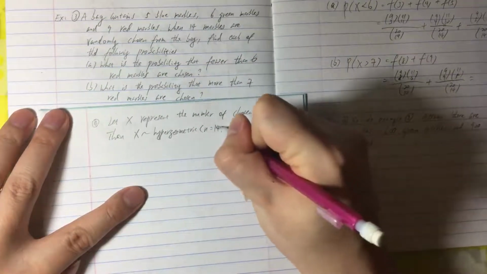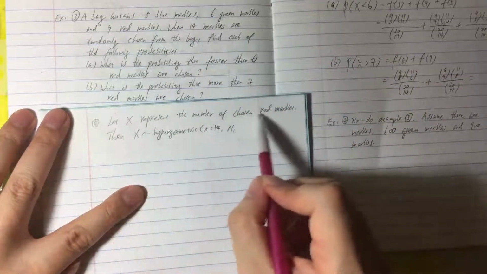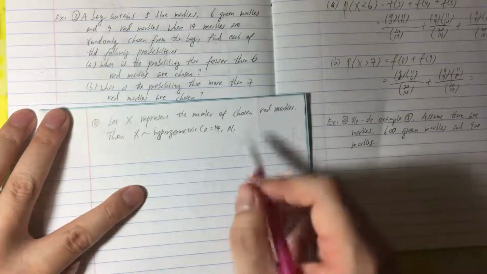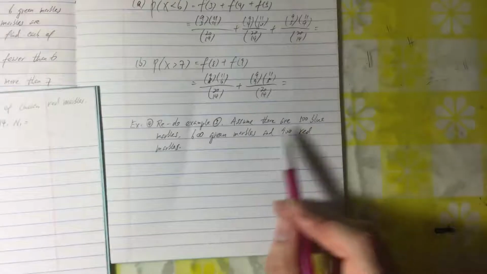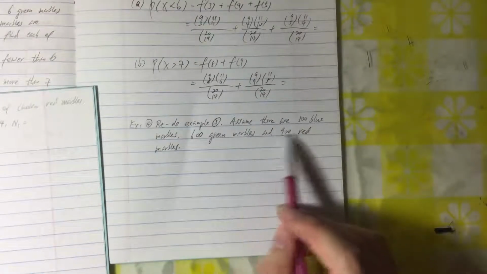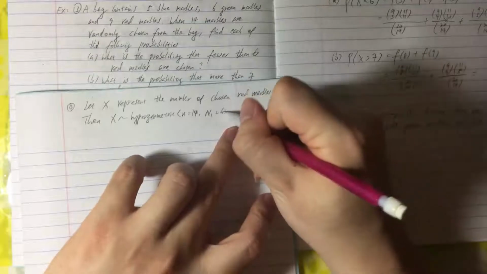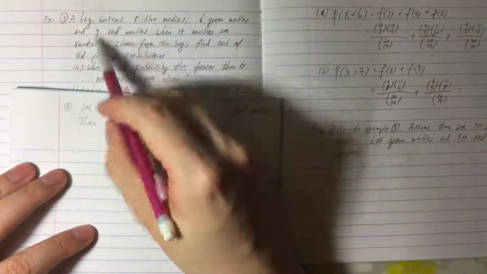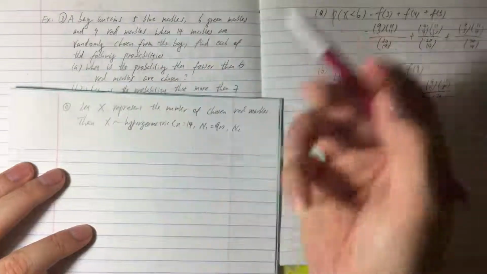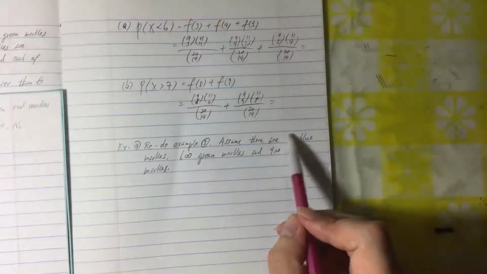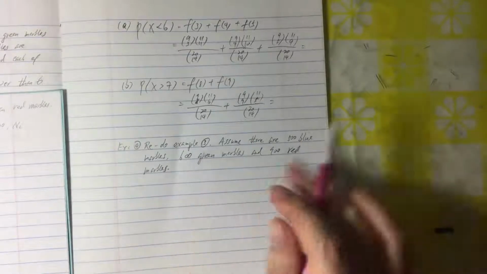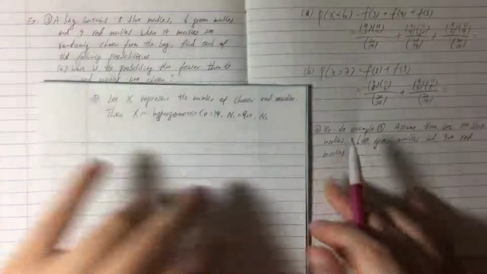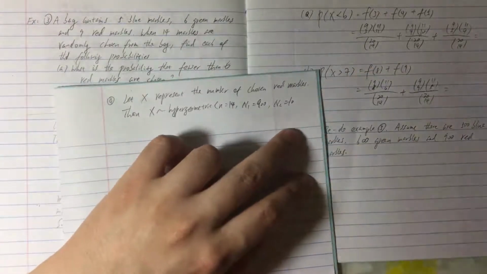What's N1? Since X represents the number of chosen red marbles, we consider red marbles as success. So here we assume there are 900 red marbles. N2 represents the number of failures. If we consider red marble as success, then blue marbles and green marbles are failures. Here we have 500 blue marbles and 600 green marbles. Together we have 1100 failures.